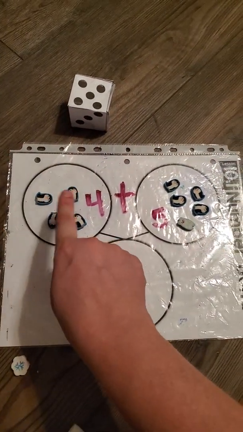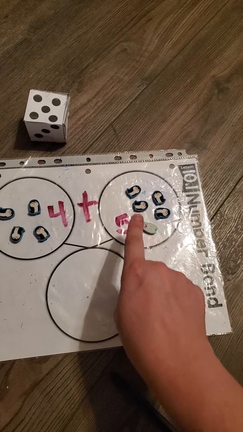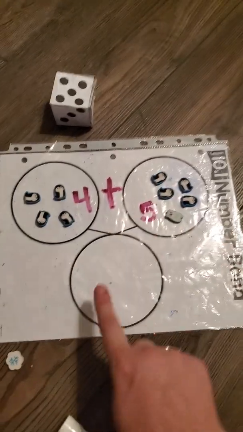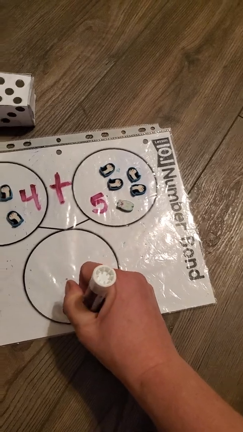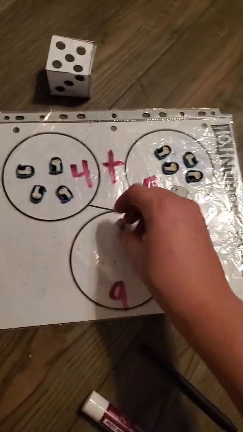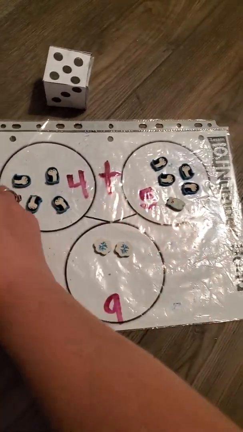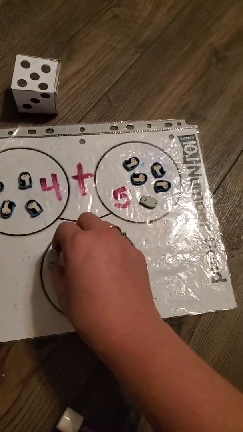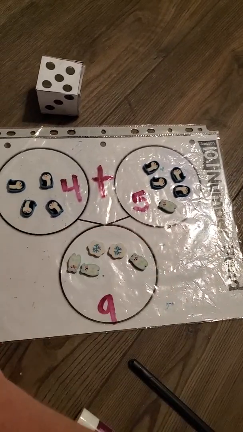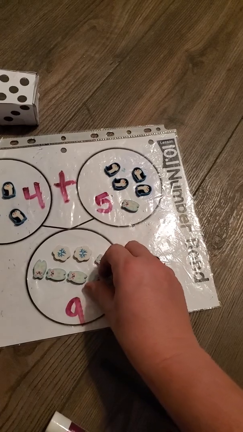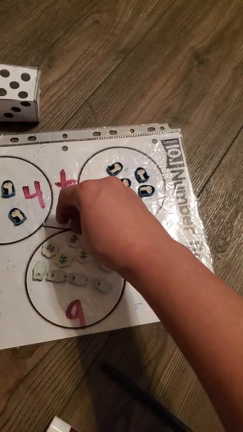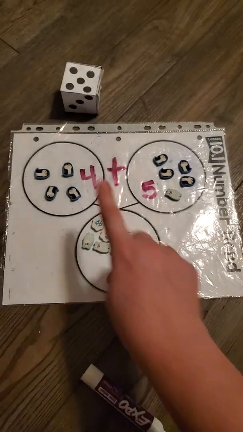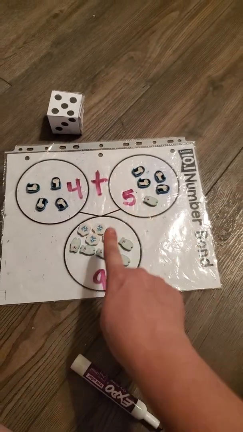So 1, 2, 3, 4, 5, 6, 7, 8, 9. So 9 counters would go down here. And you can write the number 9. So I'm going to write the number 9 first, and then I'm going to put 9 counters. 1, 2, 3, 4, 5, 6, 7, 8, 9. Okay, so 4 plus 5 equals 9.